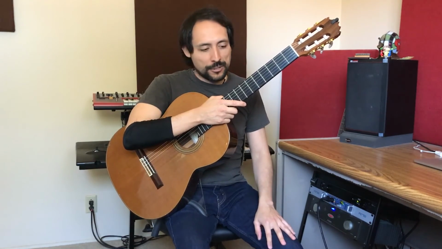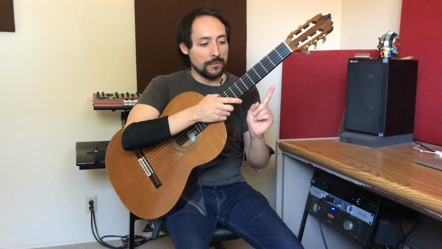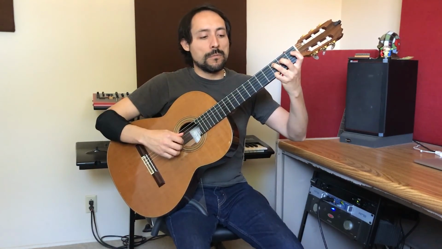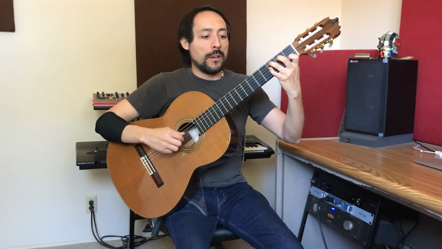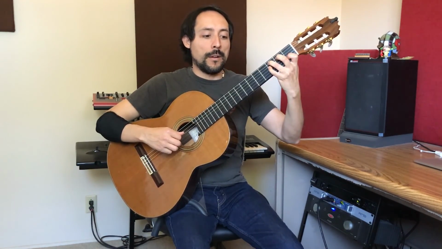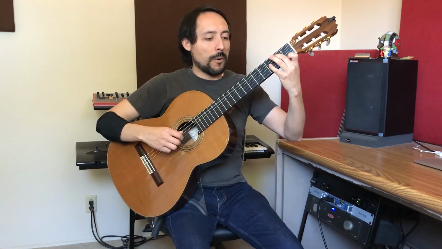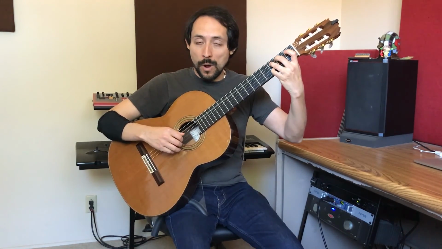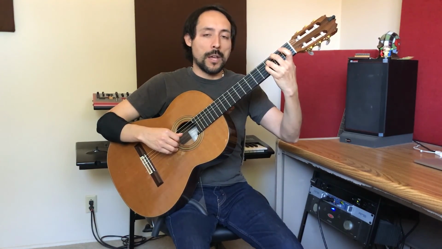Let's do this one more time, actually. And this time we're going to slow down as we get to the end. We're going to play a rit on measure 1, 2, 3, leading up to the last note. 1, 2, 3, 4, and 1, 2, 3, 4, and 1, 2, 3, and 4, and 1, 2, 3, and 4, and 1, 2, 3, and 4, and stop.